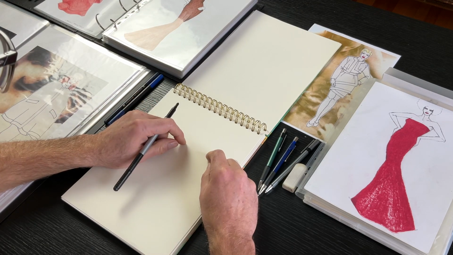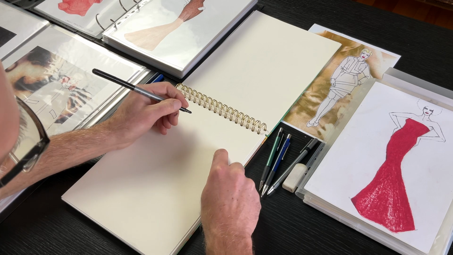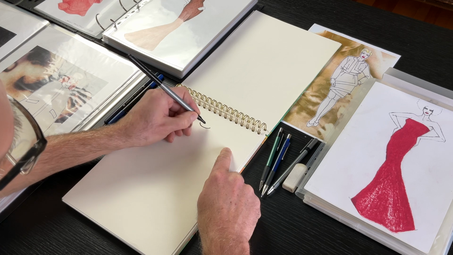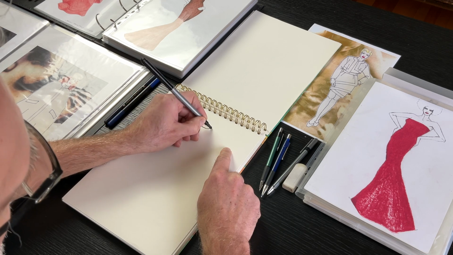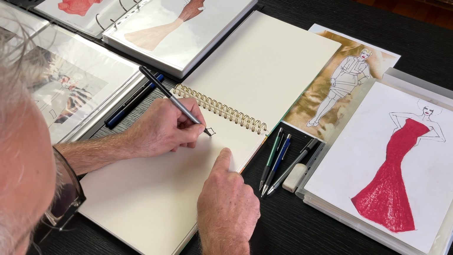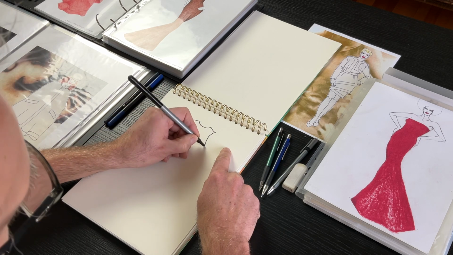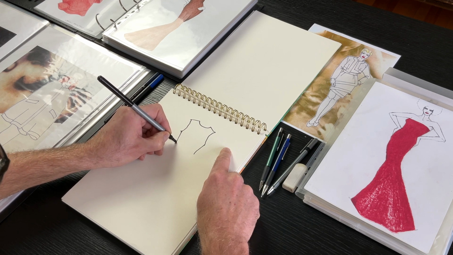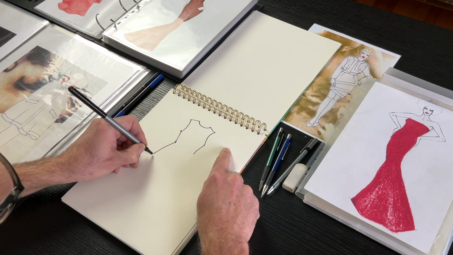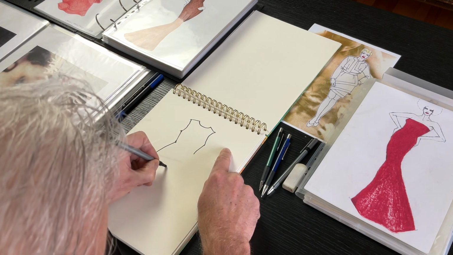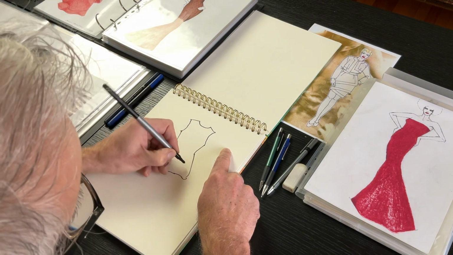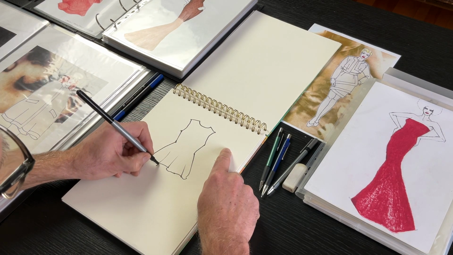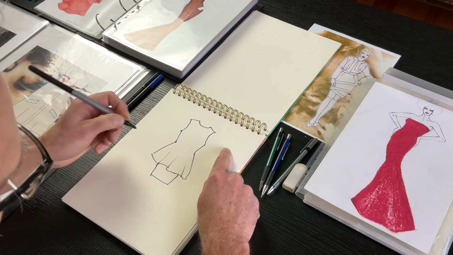And of course you can combine the skirt with the dress by, for example, making the dress shorter, adding some width, and then you can combine it with the pencil skirt under like that.